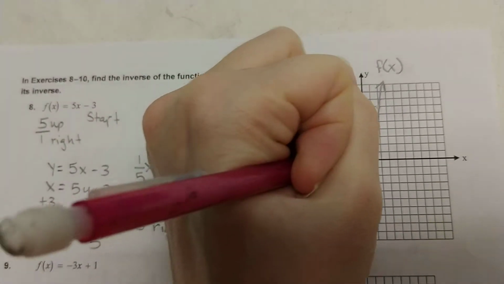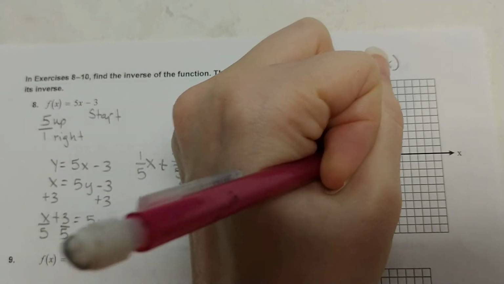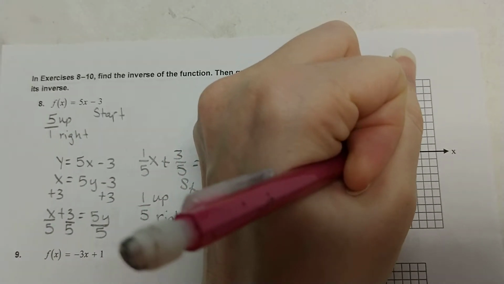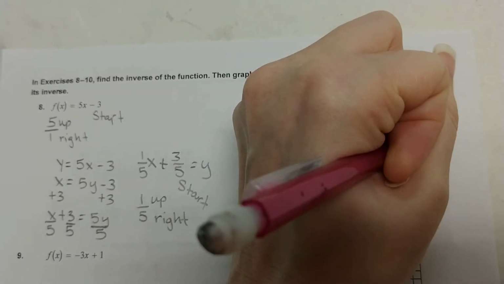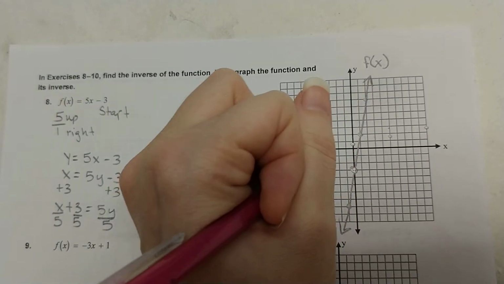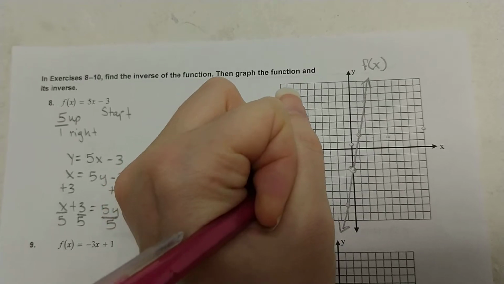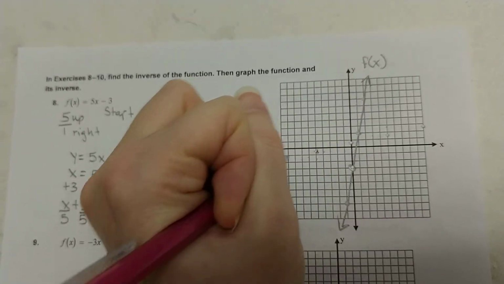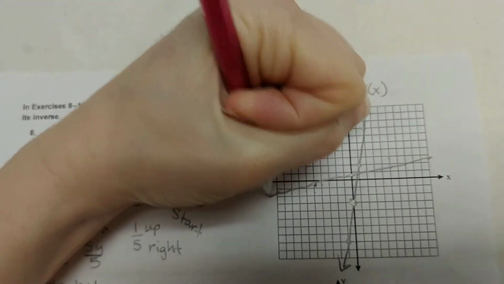And then I'm going to go up 1 whole block, and then to the right 1, 2, 3, 4, 5. Or down 1, back 1, 2, 3, 4, 5. And here is my inverse.